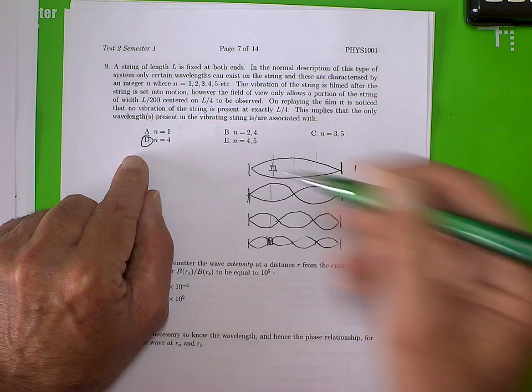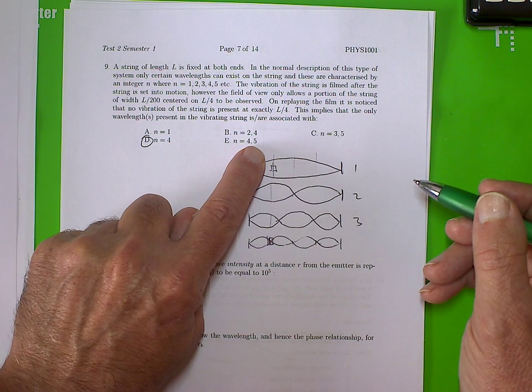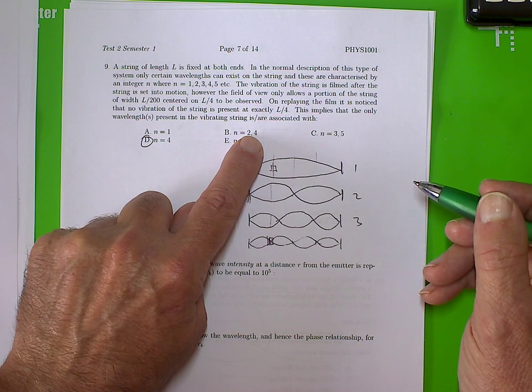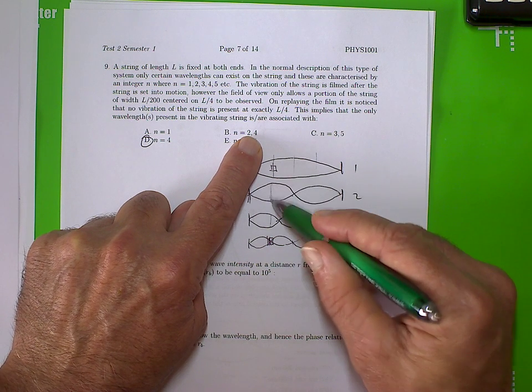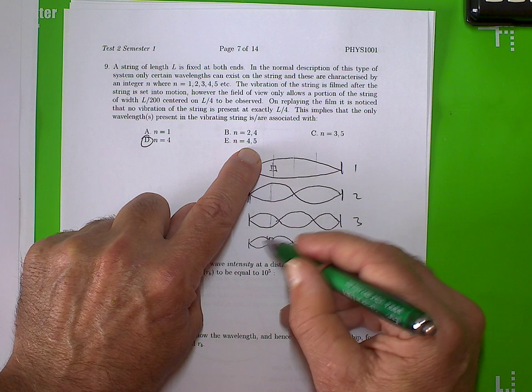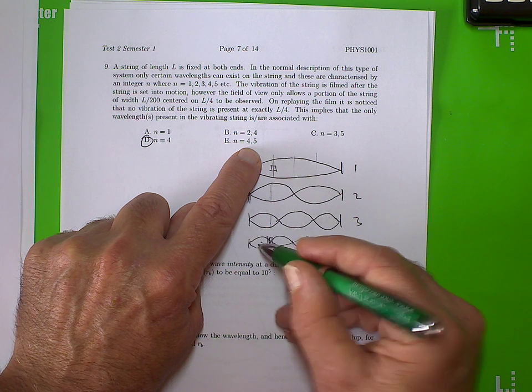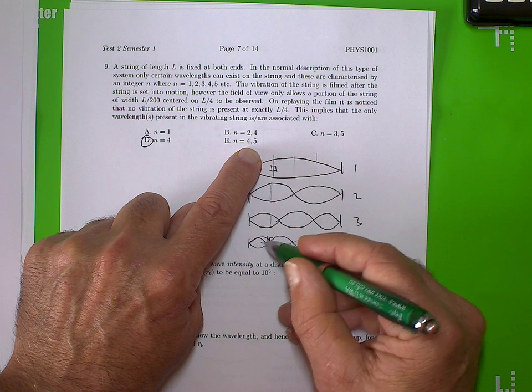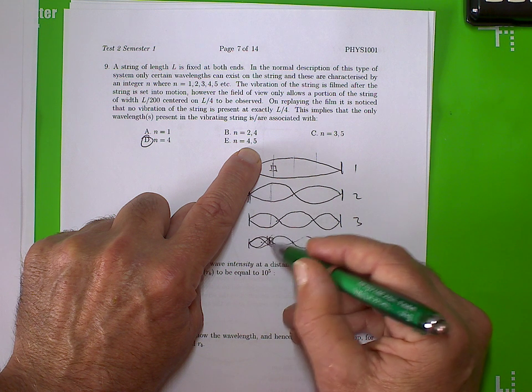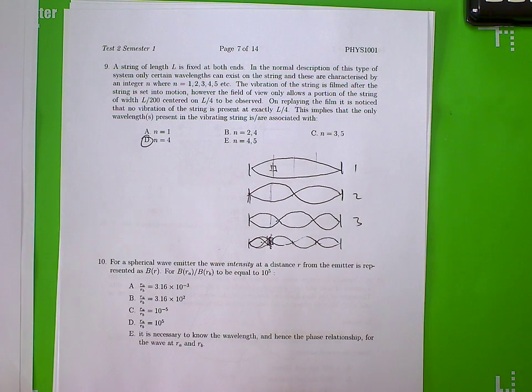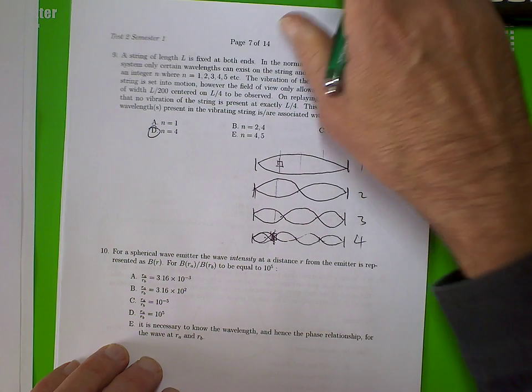So n equals 4. What about if it was n equals 5 as well, or n equals 2? Well, n equals 2 we've already ruled out. N equals 5, well, you can draw it, but it'll be slightly shorter, so it'll go through there, and by the time it gets to this point it will be vibrating again. So no, only n equals 4 works.